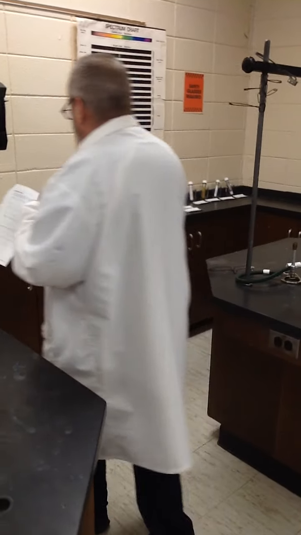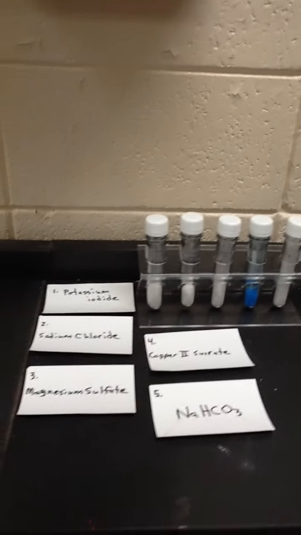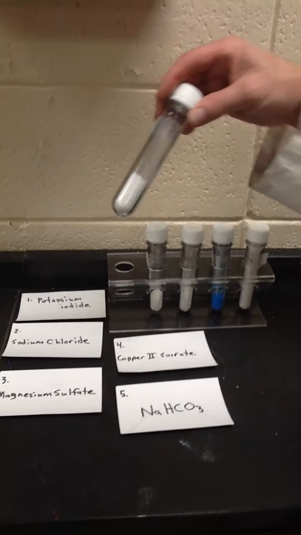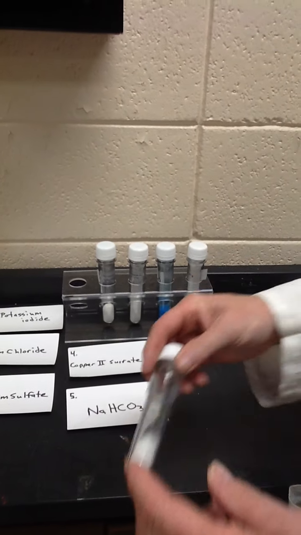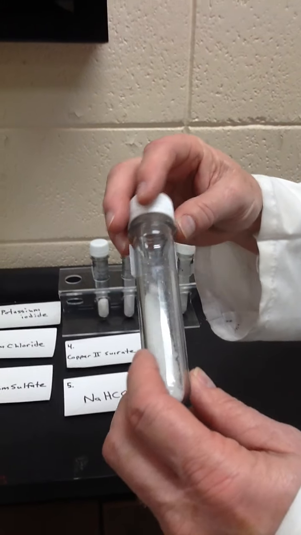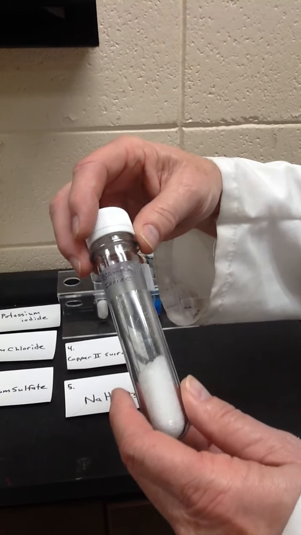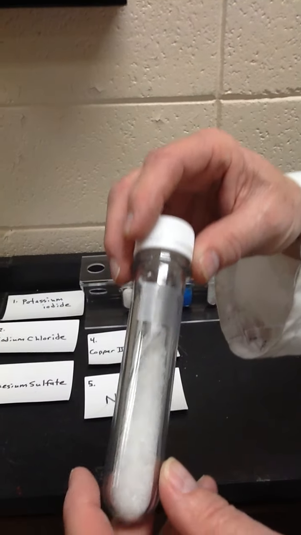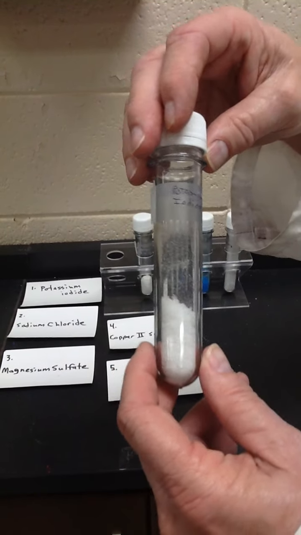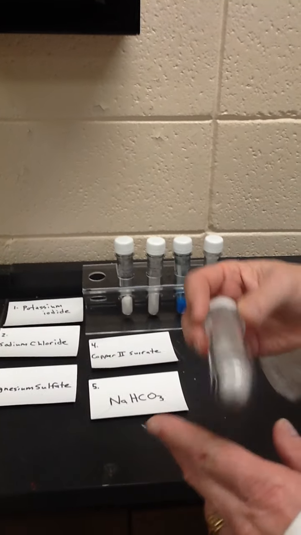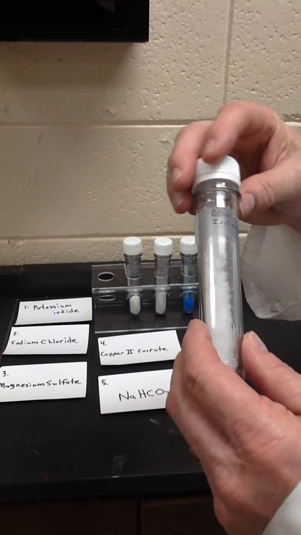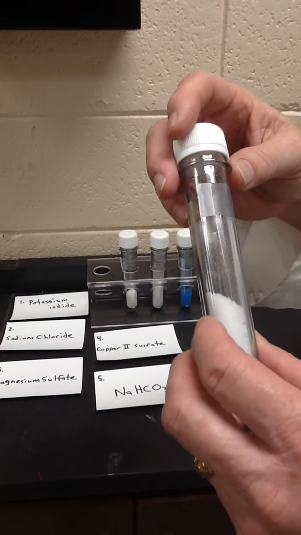So let's come over here and start. I have some compounds set up, and in some cases I have the name, and in some cases I have the formula. So number 1 is potassium iodide. I will say potassium is a group 1 metal, and iodine is a group 7 halogen, and they come together to form potassium iodide. This is what they put into iodized salt, and if you eat salt substitute, this is what that is made up of.